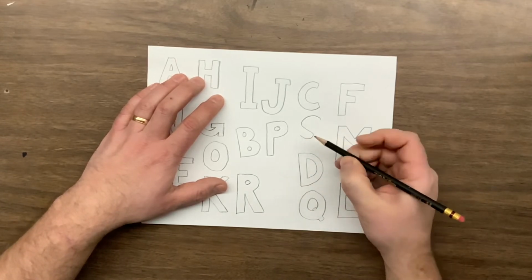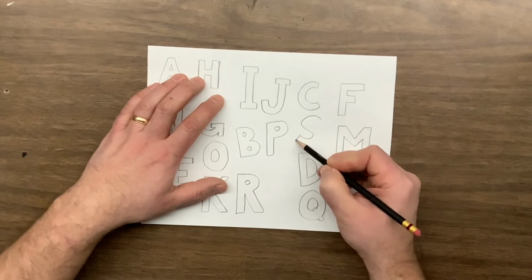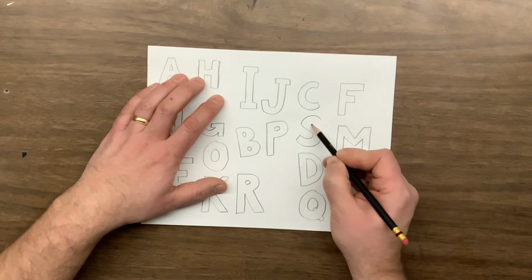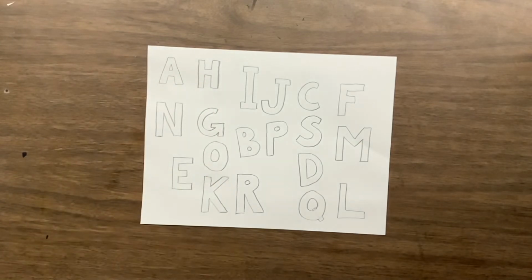Now in doing that, I'm giving myself space to make the inside of this happen. So now I give it a little thickness and then I can bring and just wrap that back around, follow the inside, and connect the other two sides together. That's how the S is made. That one you might need to practice a few times.